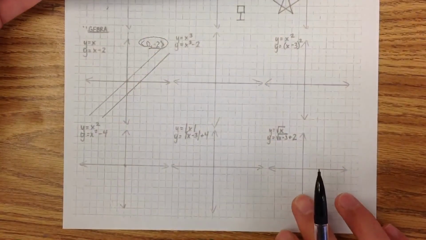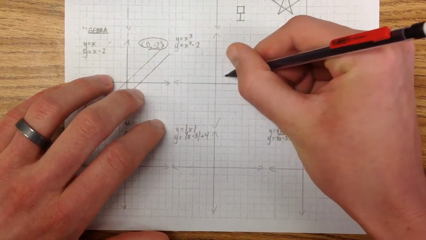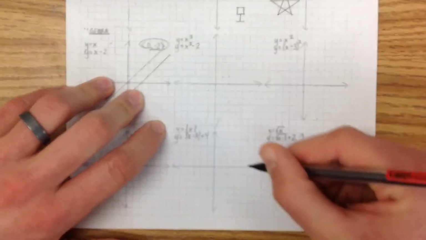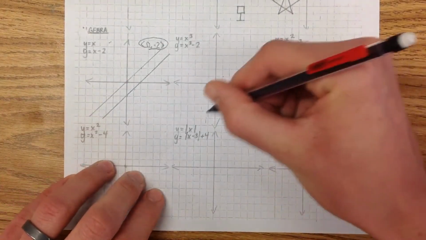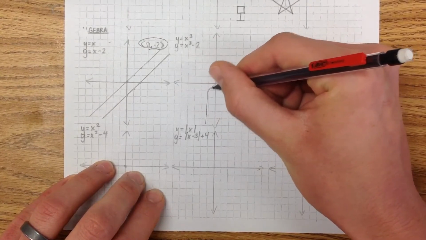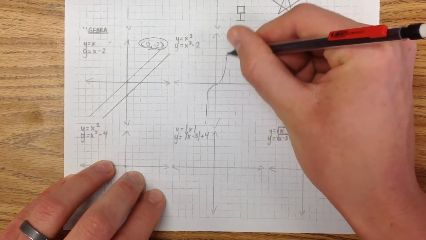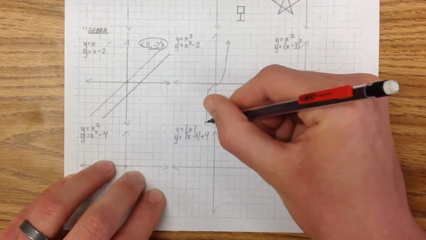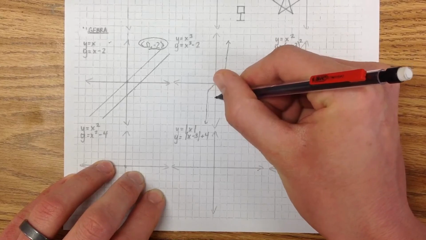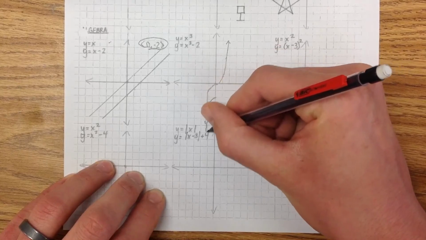So let's go ahead and copy that over and just do your best that you can here. Not asking for perfection here by any means. It's gonna look something like that, and then this one crosses here and does the same deal.